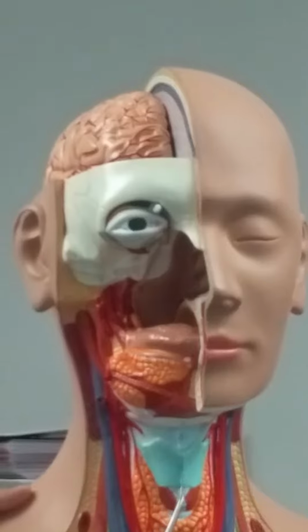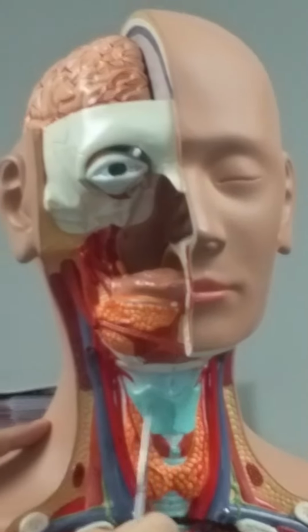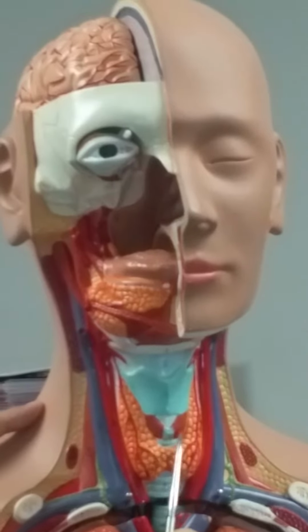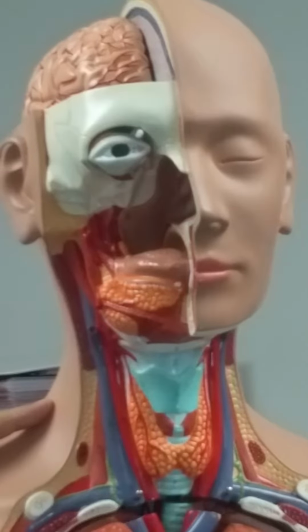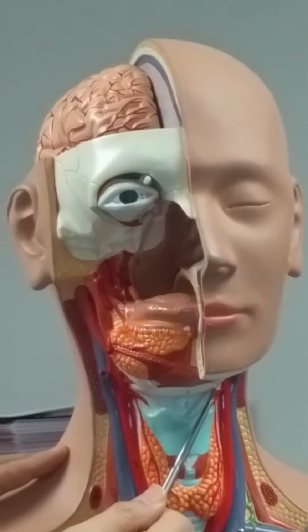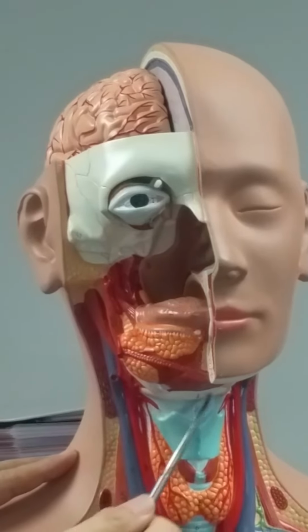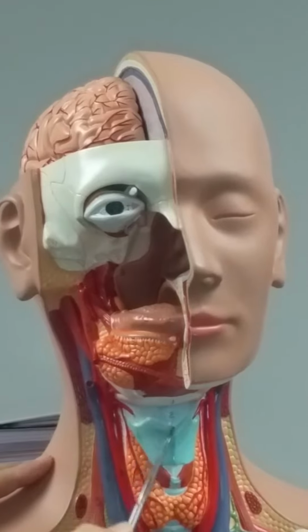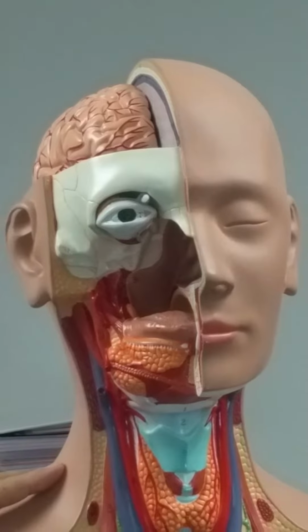This would be the Adam's apple, this ridge, laryngeal crest. And then this would be the thyroid cartilage here, and then down here is the cricoid cartilage of the larynx, okay? Just by the way, this number 1 here is the hyoid bone, right? So it's attached to both the larynx and the tongue, right?